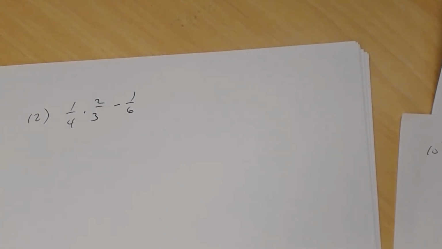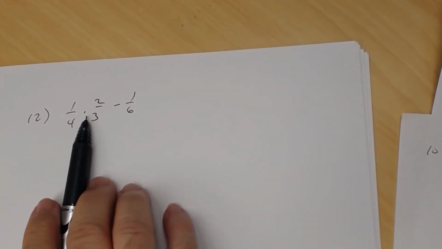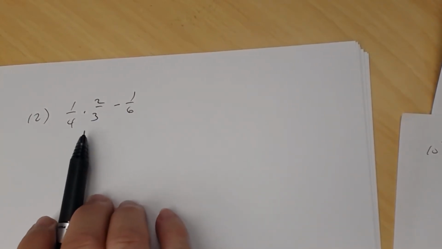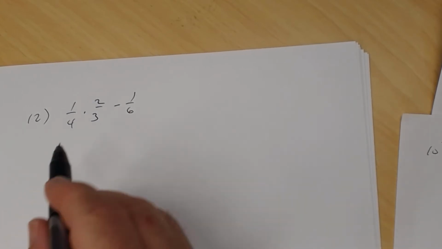Okay, in this case I'm dealing with fractions, but no big deal. I can deal with fractions. Notice though the operations are multiplication and subtraction. So according to order of operations, I got to do multiplication first.